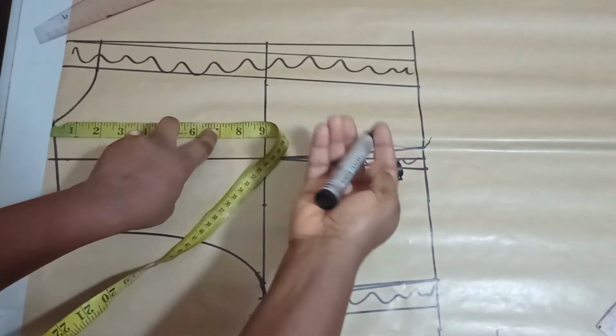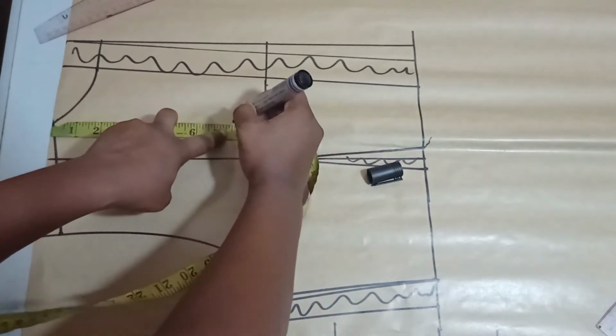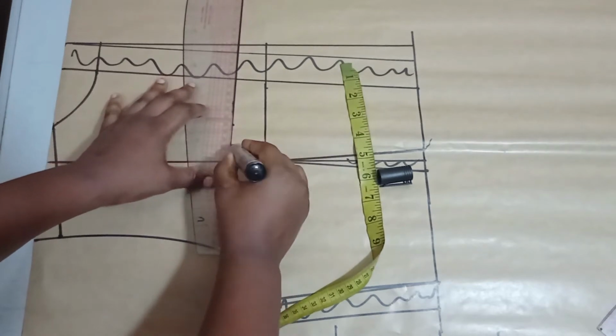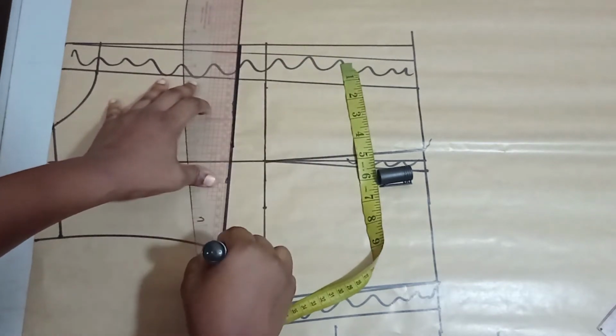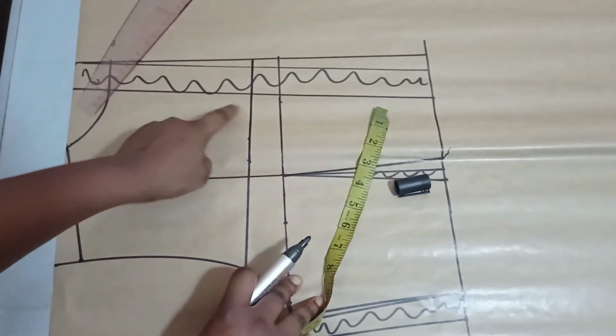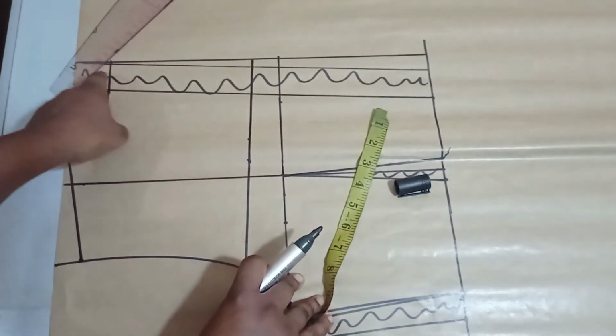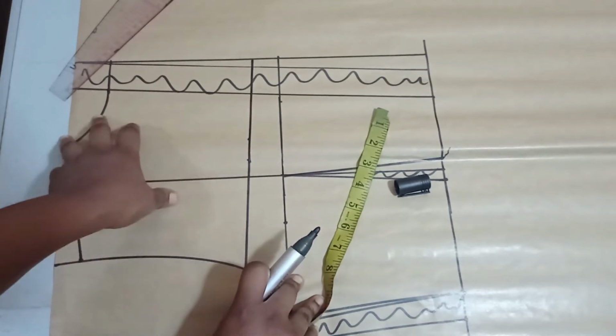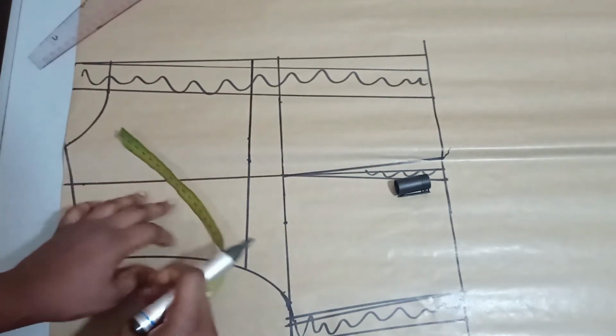Actually, it depends on how low you want it to be, but for me, I'm just going to go with 7.5, and then I'm going to make that into a straight line. So that is my yoke. Because I'm using organza fabric for the yoke, I don't want the zipper to go through the organza.